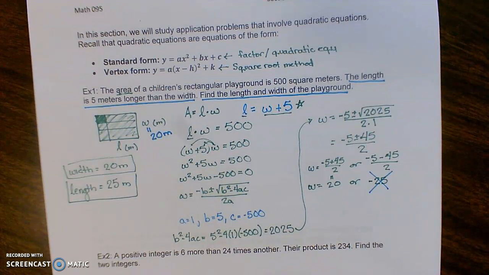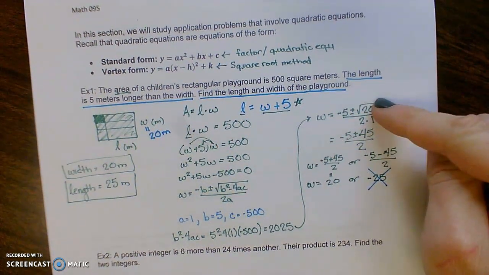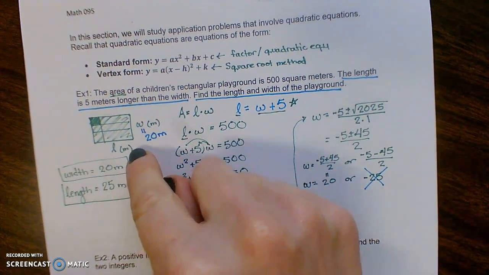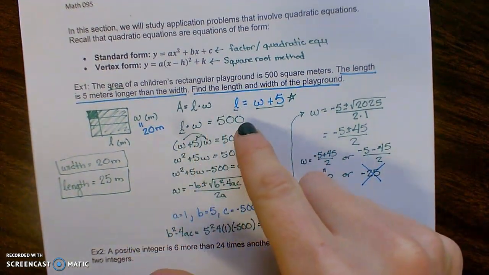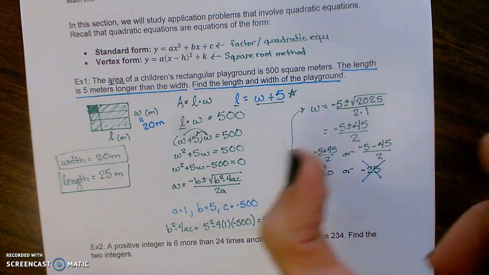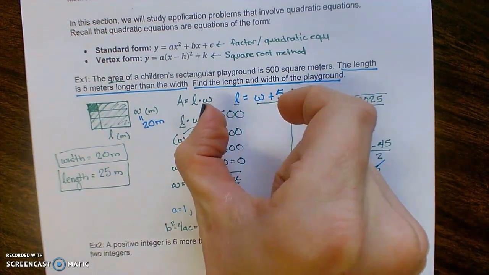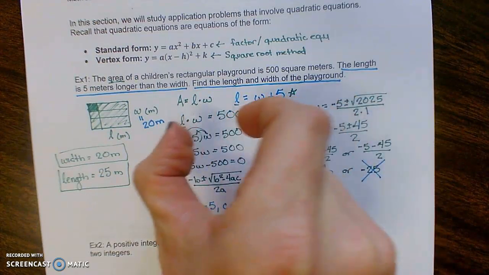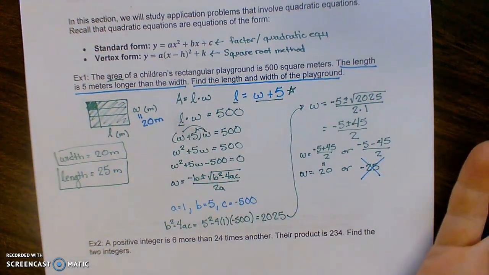Okay, so with these problems, I think the hardest thing is to really understand all the information that's given to you. Drawing a picture helps. Labeling everything in terms of its units also really helps. Usually you're going to use some type of formula, so make sure you write down the formulas that you might need. In most of these problems, you'll be substituting a relationship between the variables into one of the formulas, and then that should lead to a quadratic equation.